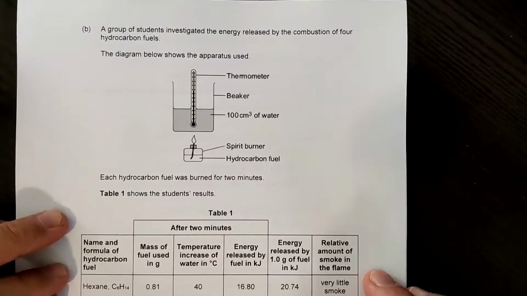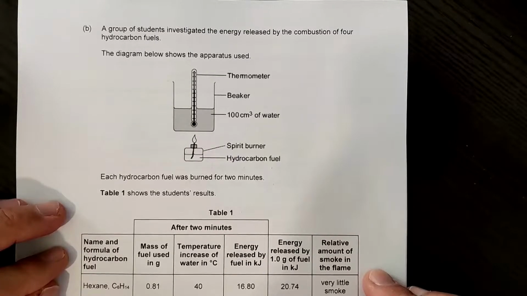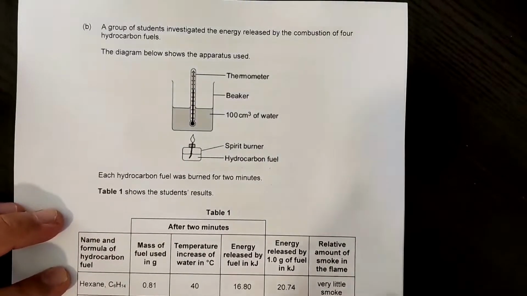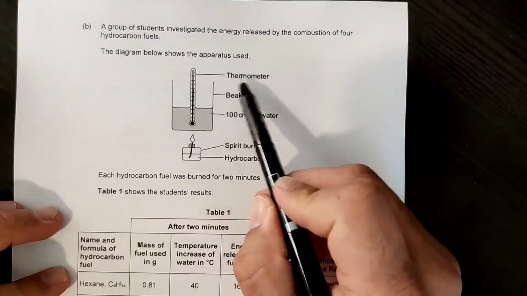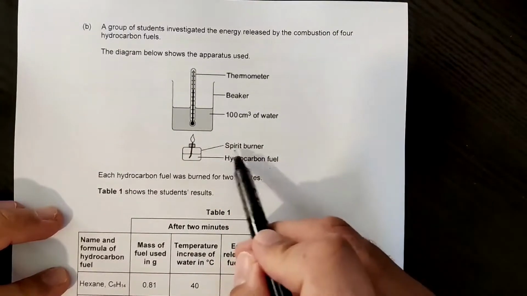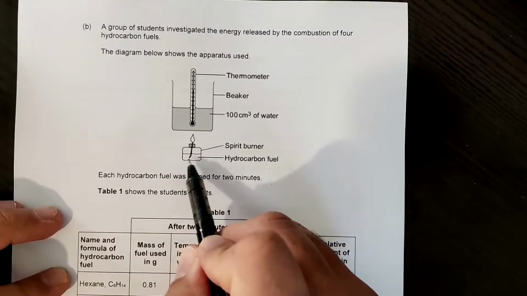Now we have question 1b. It says a group of students investigated the energy released by the combustion of 4 hydrocarbon fuels. The diagram below shows the apparatus used, okay? So this is what you have there. You have water, 100 centimeters cubed of water. You got a beaker and a thermometer to measure the temperature, okay? You have the spirit burner with the hydrocarbon fuel. So they would have 4 of these.